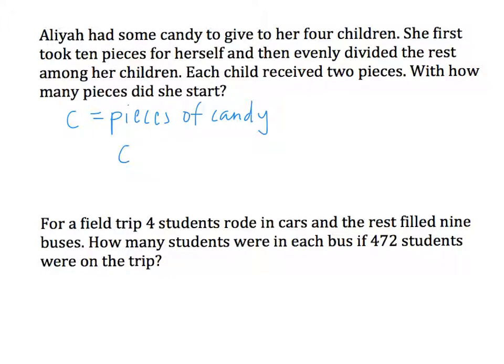So we'll subtract 10 because she took 10 away. Then she took what she had left over and divided it evenly among her 4 kids. And after she had done all of that, she was left with 2 pieces. So that gives us the equation (C minus 10) divided by 4 equals 2.